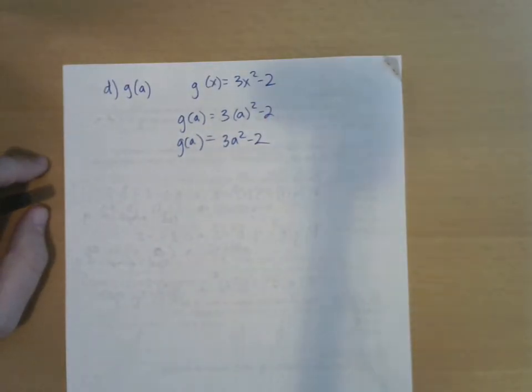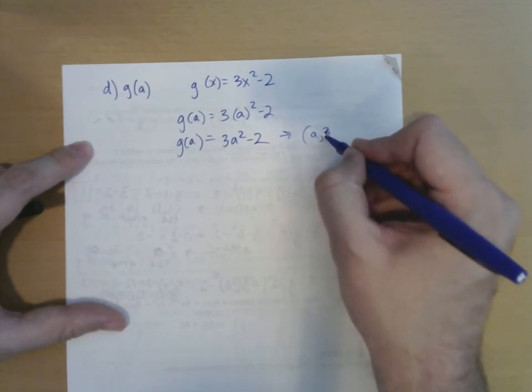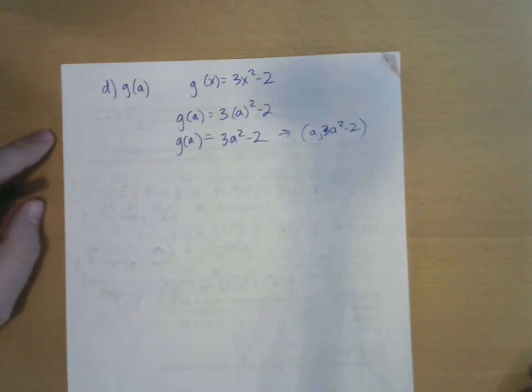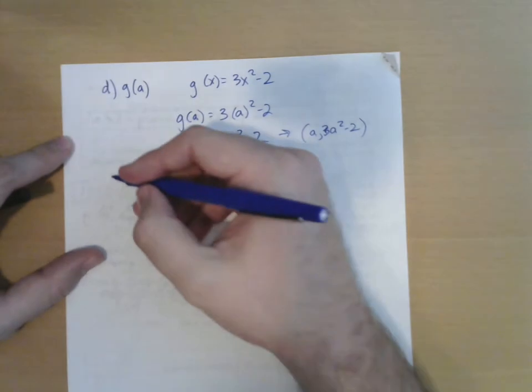Sometimes you plug in unknown variables. And the point is the point (a, 3a squared minus 2). Now this doesn't tell us anything more than x, because we just swapped out x's for a's. But you can still plug in values like that.